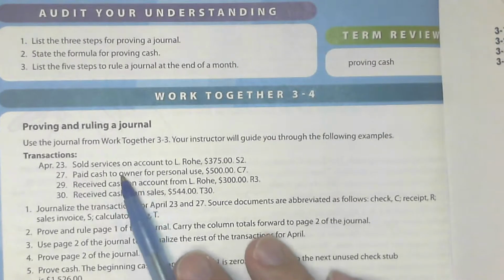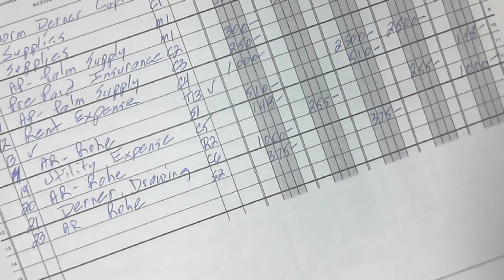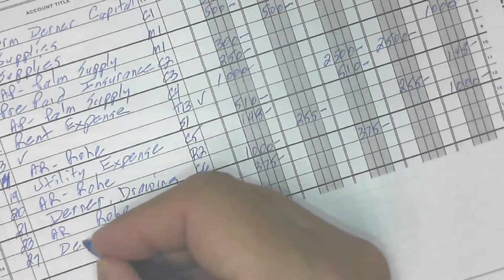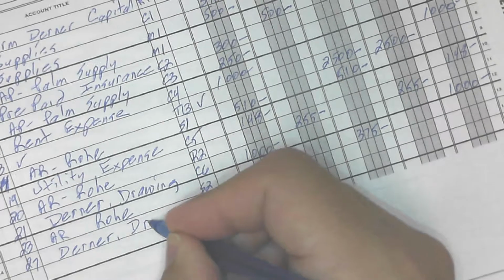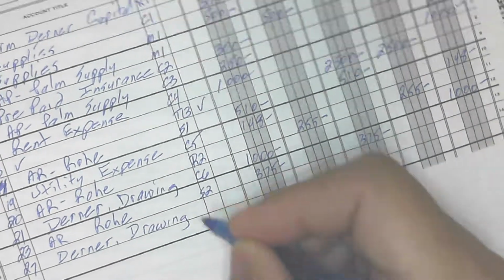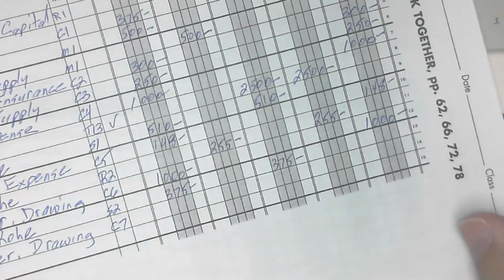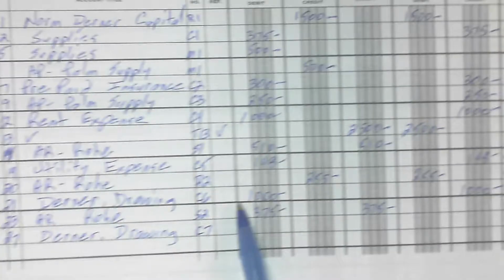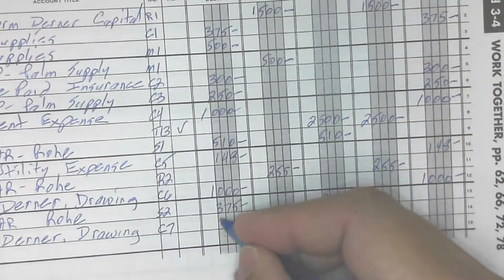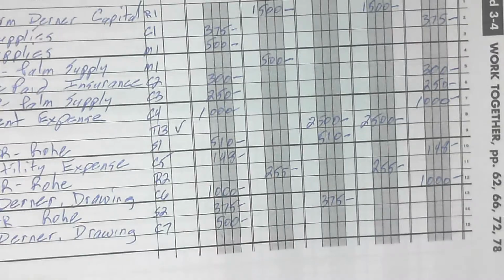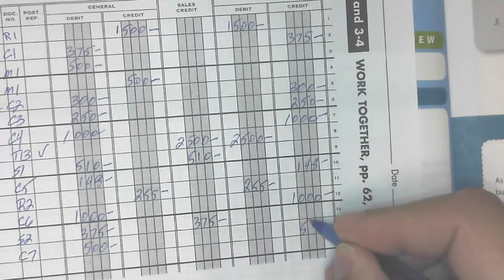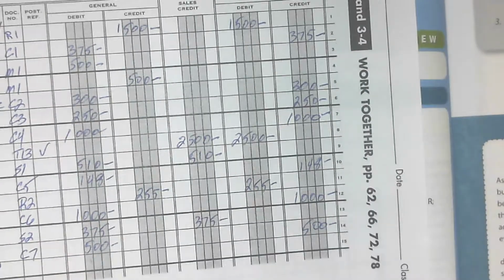So now on the 27th, we paid cash to owner for personal use. It's a drawing account. Check number 7. See what the amount was for, $500. So just like on this drawing, we're going to put 500 in general debit, and then 500 in cash credit.